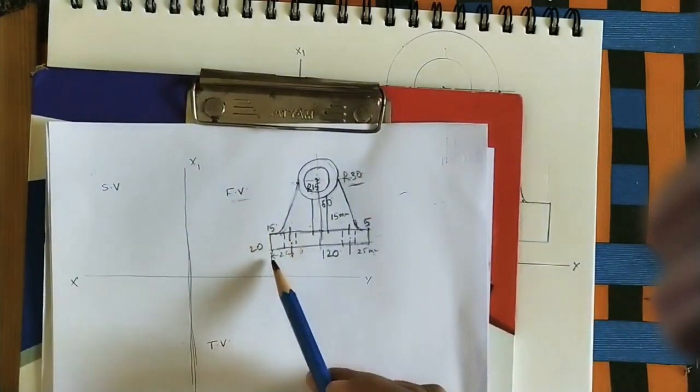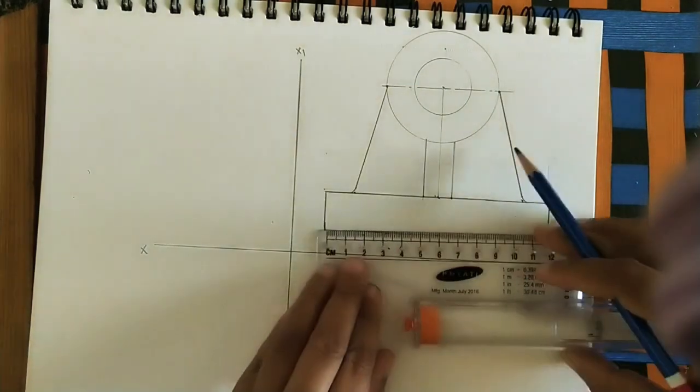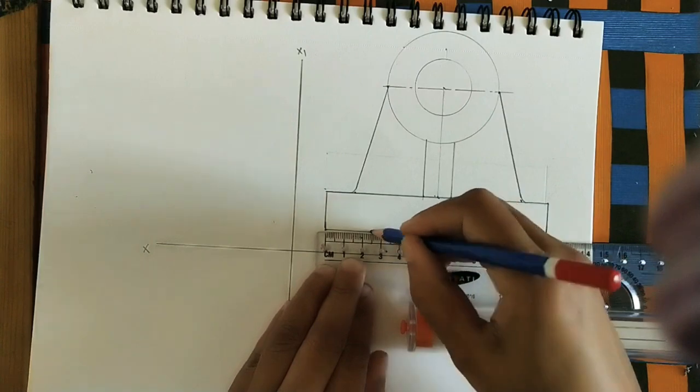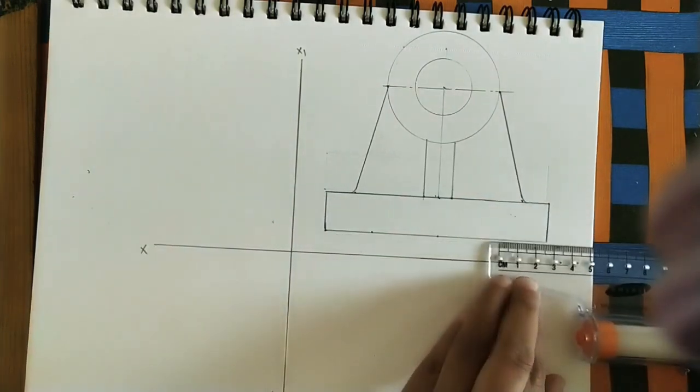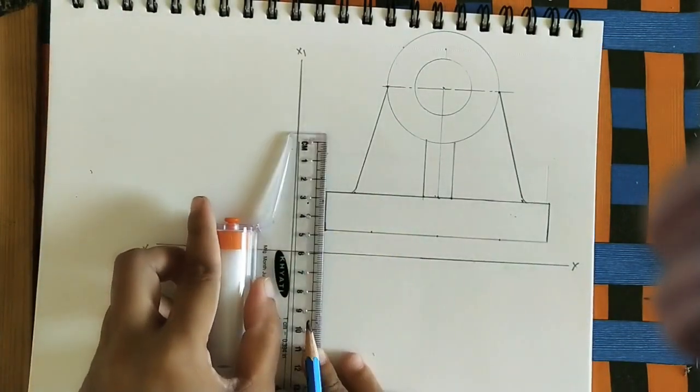Here we have to draw the 25 mm axis line, and here also a 25 mm axis line. So this is the axis line. Here also take 2.5 centimeters and draw the axis line.